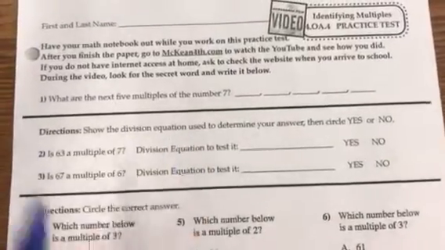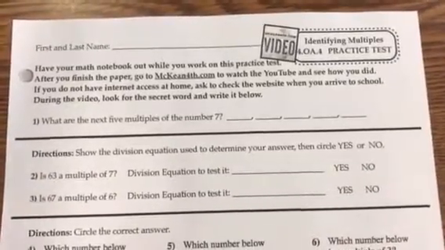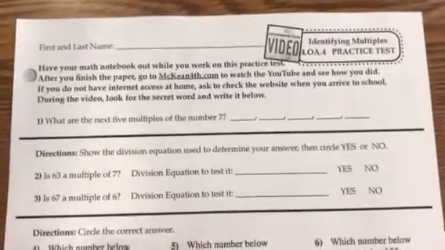So here we go. You can check your work, pause it if you're doing it with me. Otherwise, you can move through this at your own pace to make sure you did everything right.